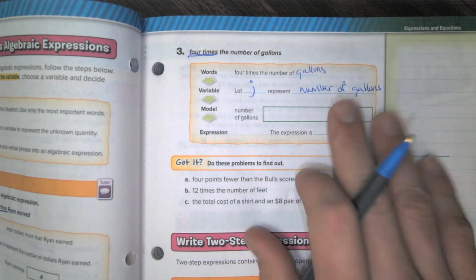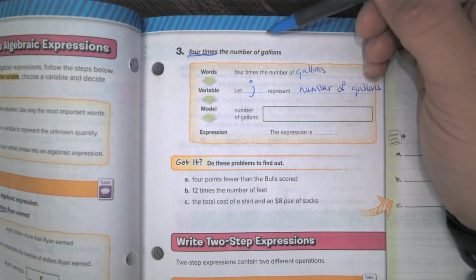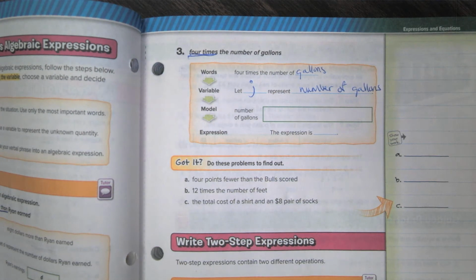Okay, I'm not going to make you model it. If you want to, go right ahead. There's no reason you need to do that if you don't want to. So, now we got to write this expression. So, 4 times the number of gallons. So what does 4 times mean? What are we doing there? What operation? Multiplication. So in this case, we're multiplying.